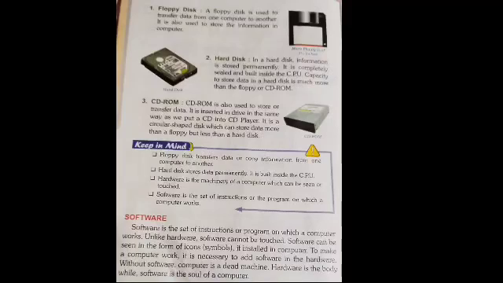Keep in mind, a floppy disk transfers data or copies information from one computer to another. A hard disk stores data permanently. It is built inside the CPU.